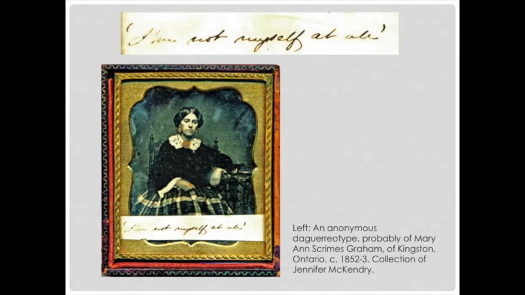Someone, probably, but not certainly the artist herself, has prized open the metal preserver, which clamps together the different parts of the daguerreotype, in order to insert this handwritten phrase under the glass. "I'm not myself at all."